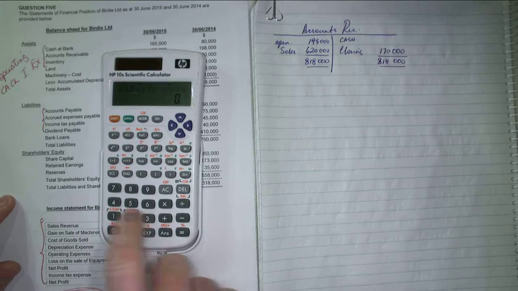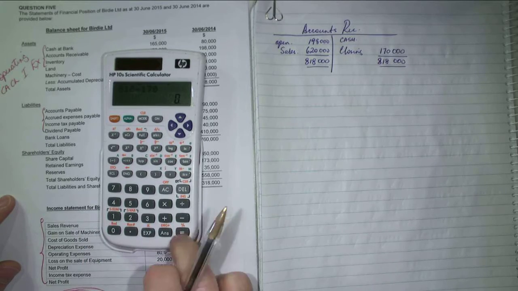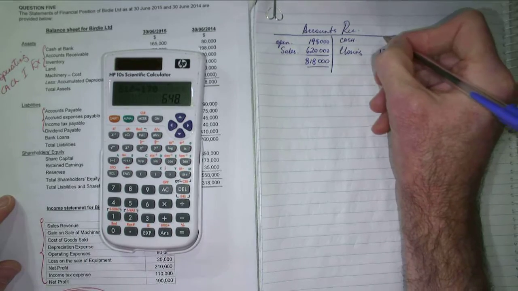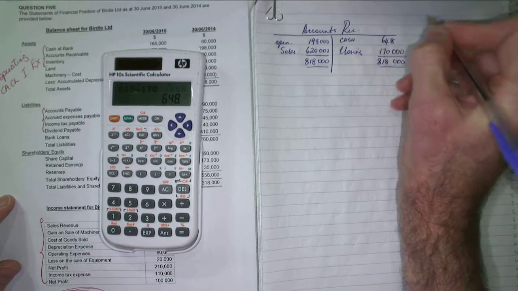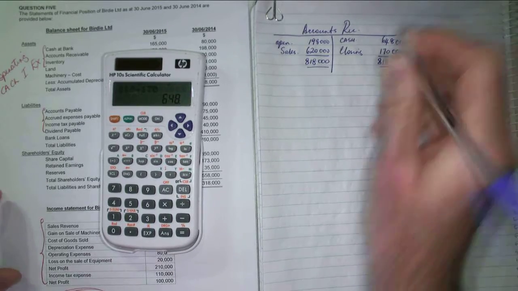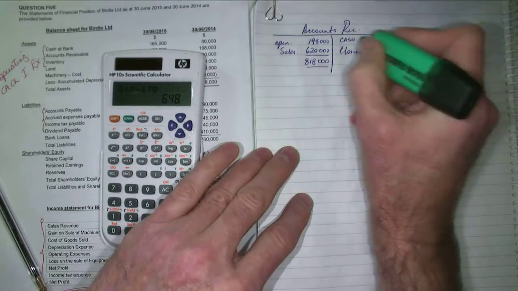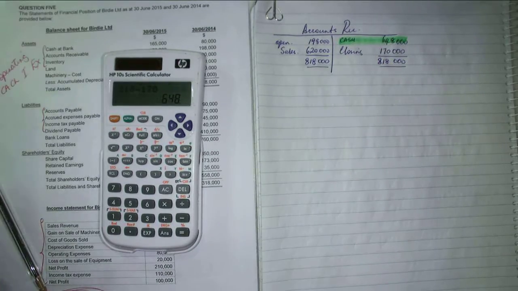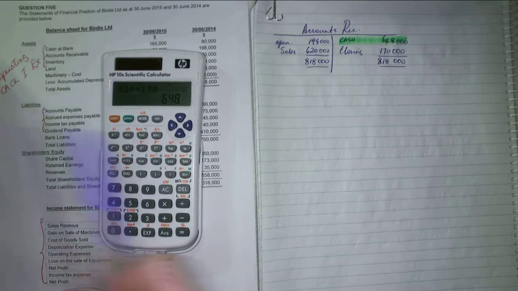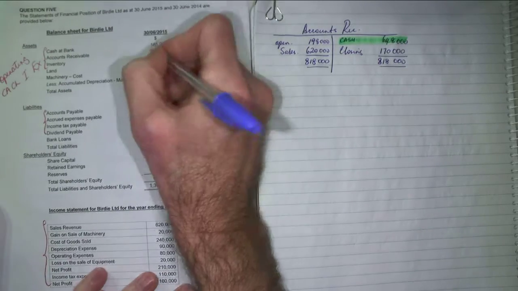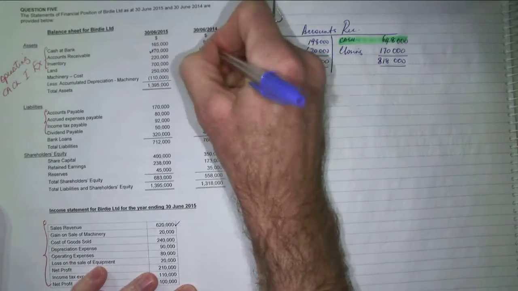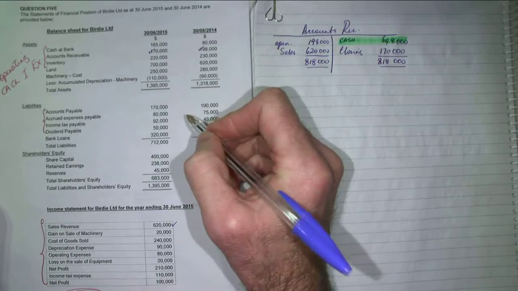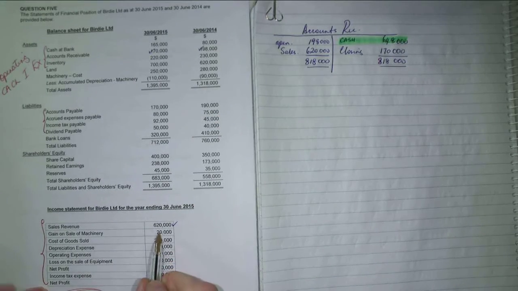818. 648,000 is what I get. Right. So cash collected from my customers, 648. So that's my cash collected from my customers, so I can tick off my accounts receivable. Ticked off my sales revenue as well.